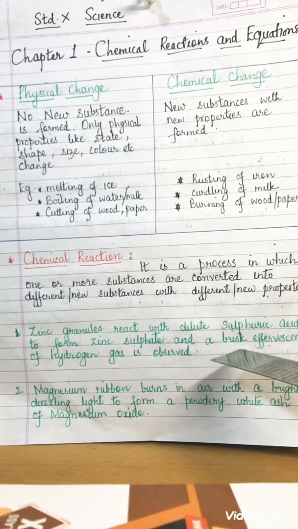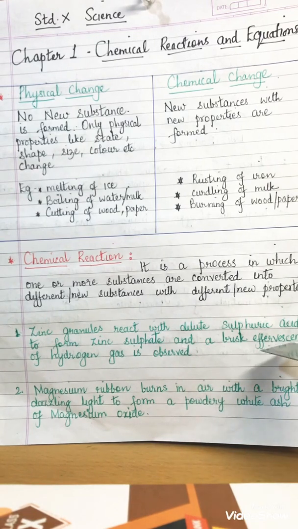Now what is the meaning of brisk effervescence? Brisk means fast. Effervescence means tiny bubbles. So whenever a gas is evolved in a solution, it comes out in the form of tiny bubbles. So one example is when you open a bottle of Coca-Cola. As soon as you open, you see brisk effervescence. That is of carbon dioxide gas, not of hydrogen, right?